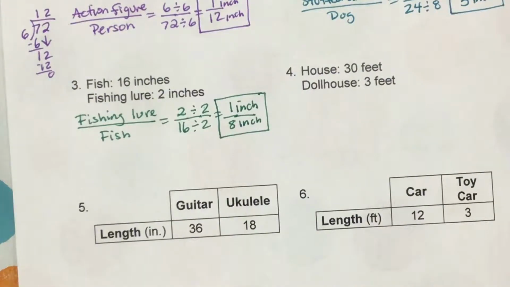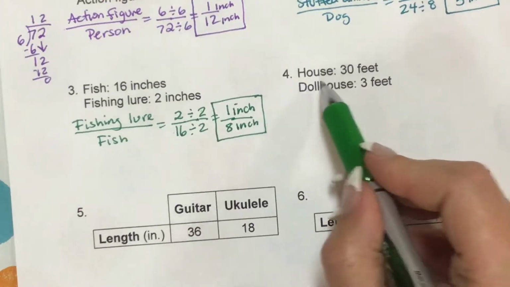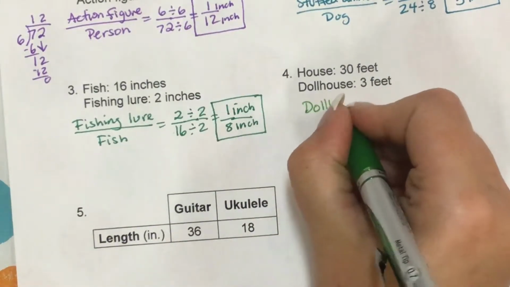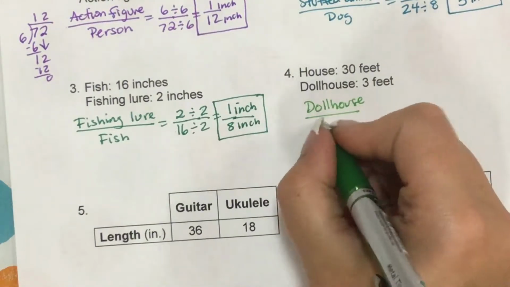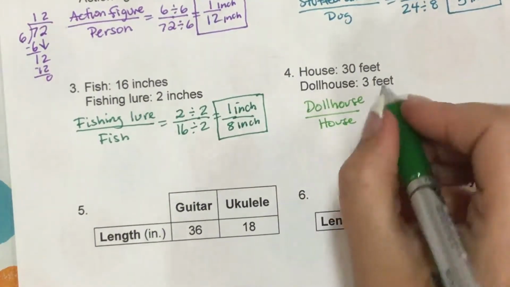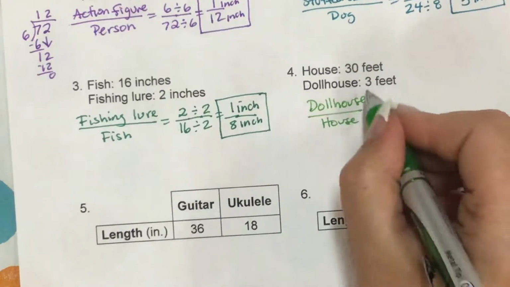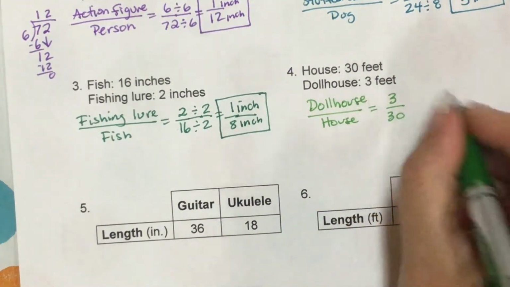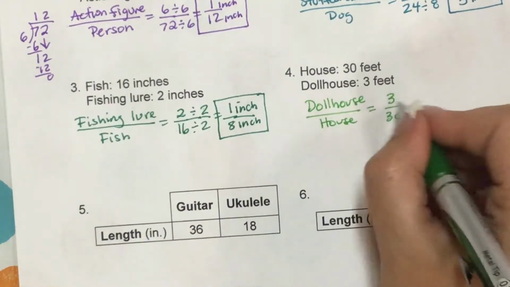Okay, on to the next problem, problem number 4. We have a house and we have a dollhouse. I think it's obvious that the dollhouse is smaller. It goes on top over the house. We're going to figure out what the scale factor is. The dollhouse is 3 feet. The house is 30 feet. We need it to be a 1 in the numerator.